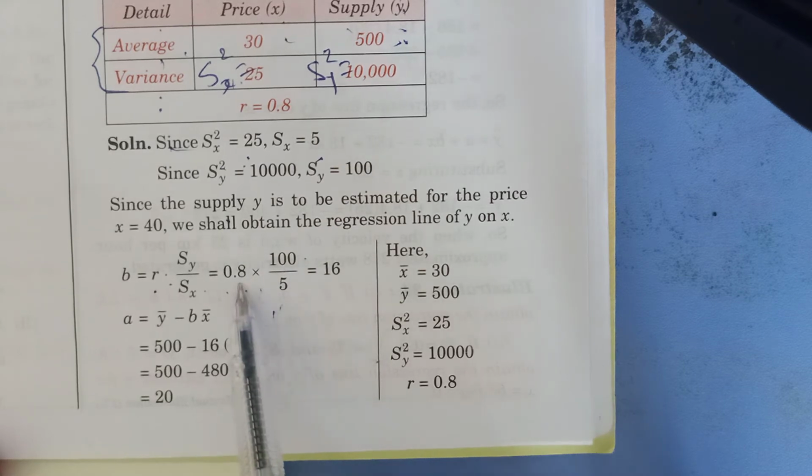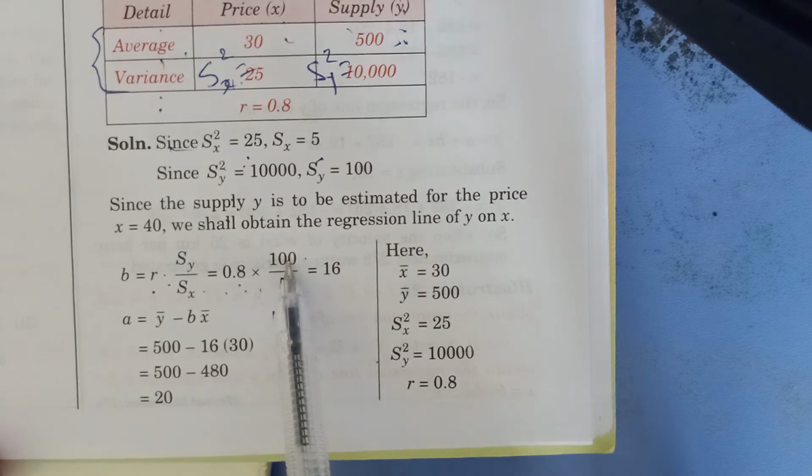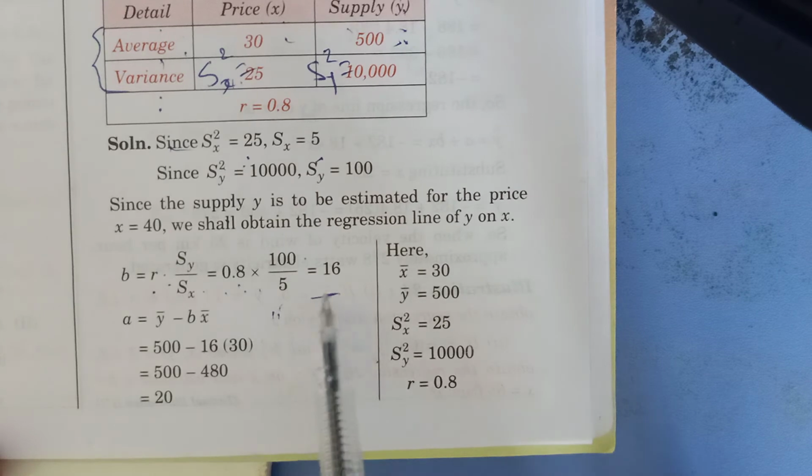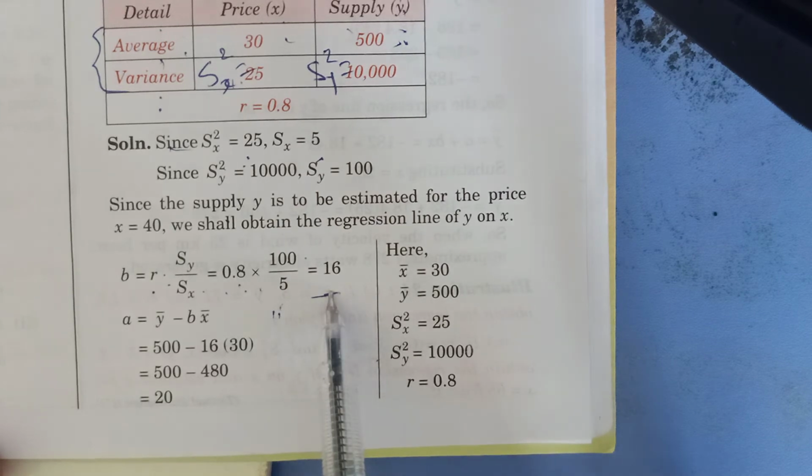Here 100 multiplied by 0.8 is 80. 80 divided by 5 is 16. 16 is the answer of b. First step is ready. Regression coefficient is ready with us.